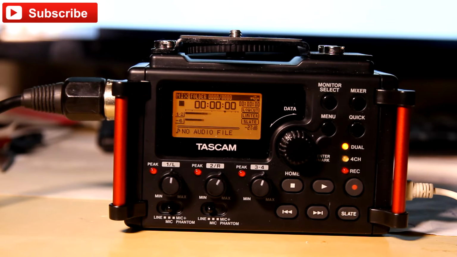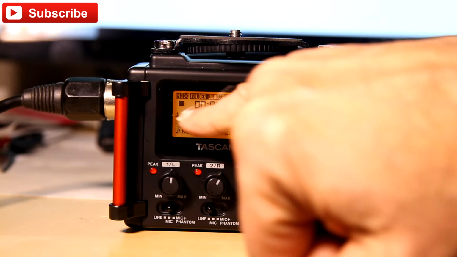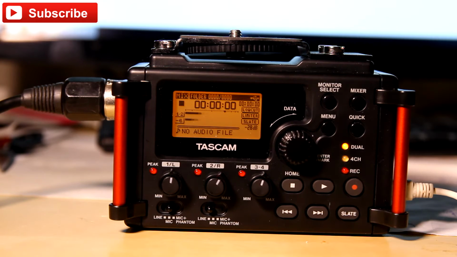So by the way, you see these indicators here. This is because I have a microphone in the device, but I'm not recording at the moment, so just so you know. So let's have a look.